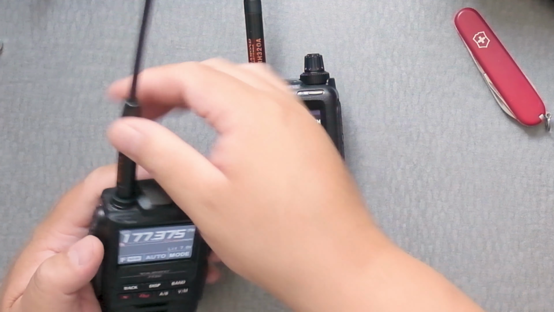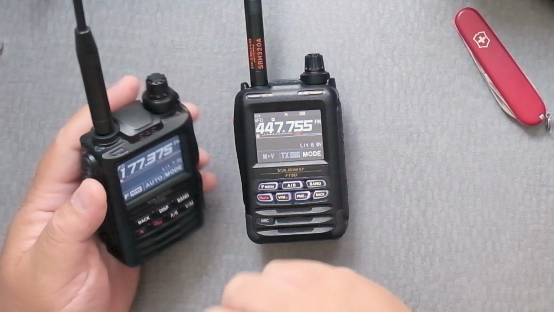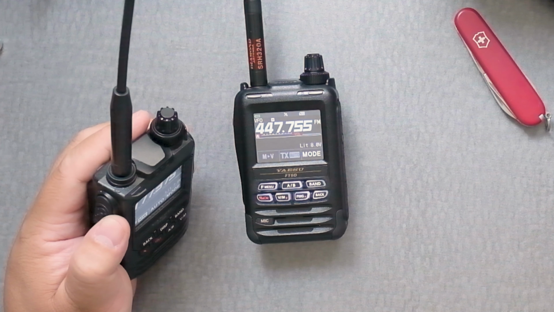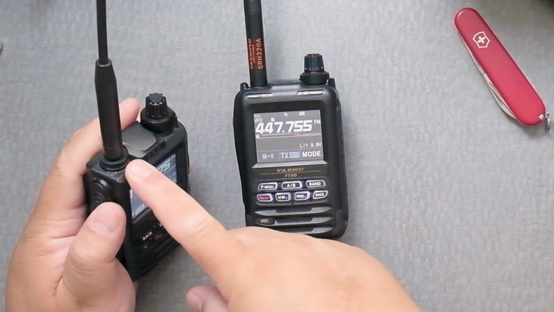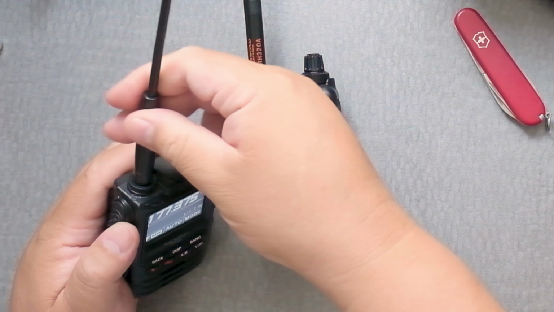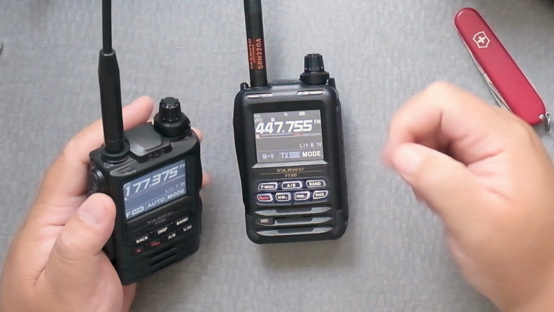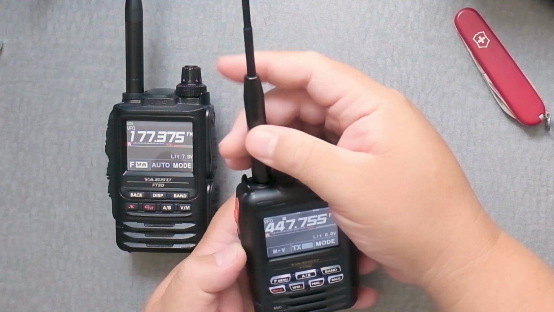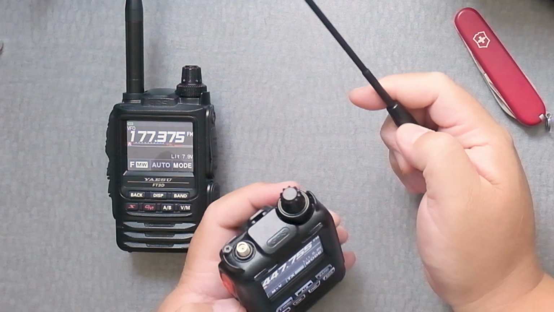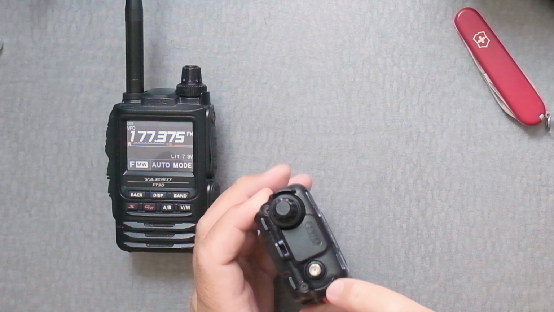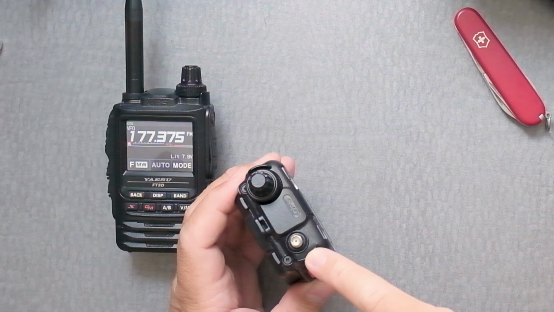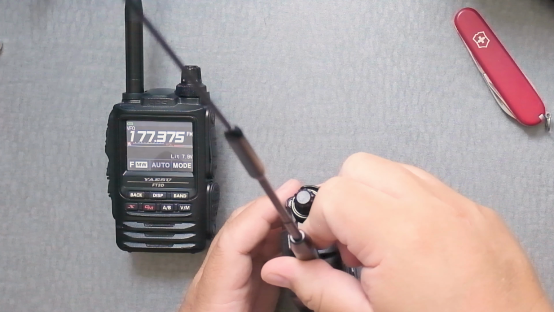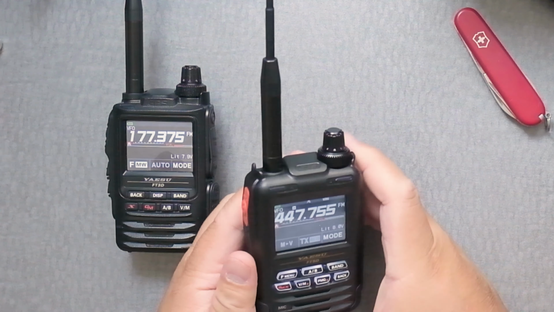That's another thing too. I don't know if this rubber gasket came with the FT3D. I just don't remember. It's possible it came with the antenna to make it more secure. As for the FT5D, there's like a gasket. Looks like there's a gasket right there. It feels nice. It feels secure, especially if you're using the rubber ducky that it comes with.